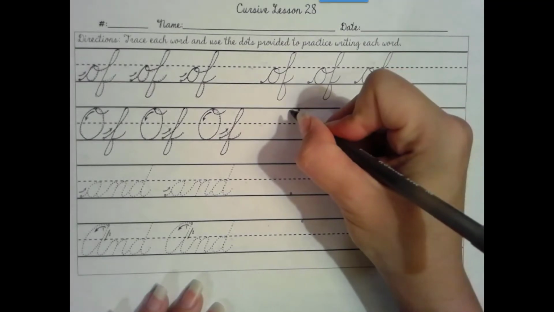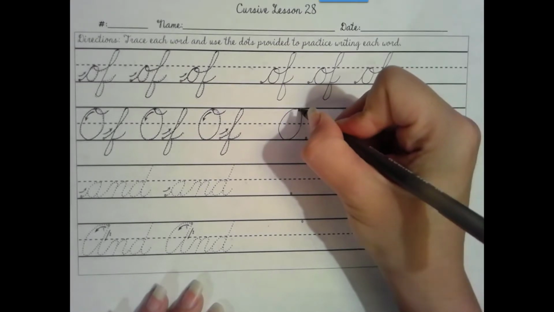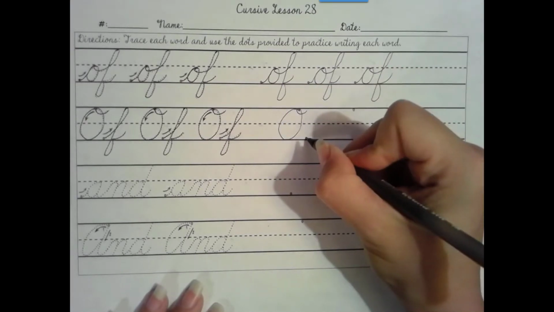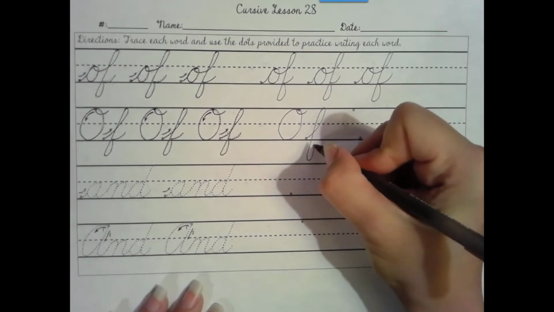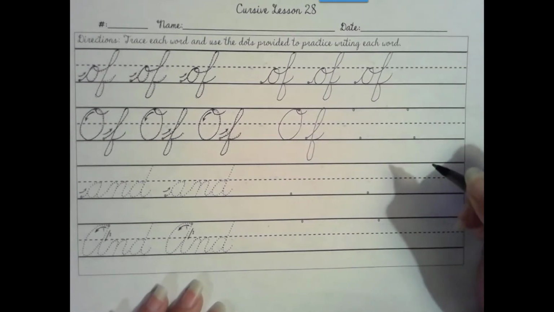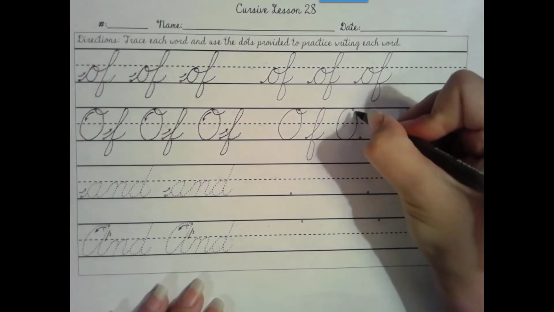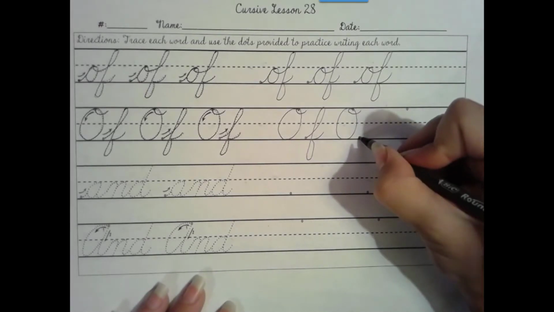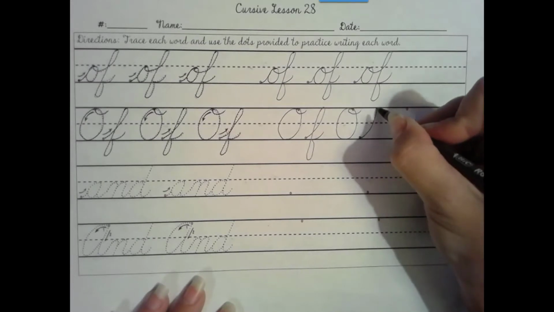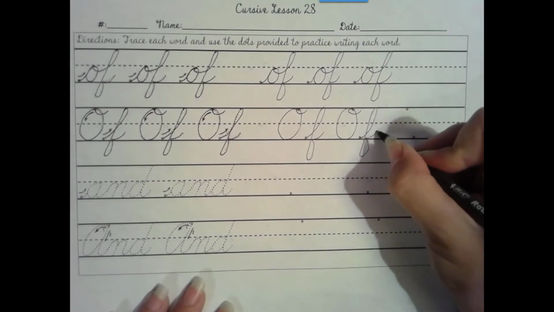Okay, starting dot, we're going to curve around, touch the bottom, complete your oval, make your little loop, and then we go down, slant up to the top, loop back, continue below, loop forward, touch, make your tail. Capital O, gonna do like a regular O but with a little loop and a tail, and then lowercase f, we're gonna slant up, touch the top, loop back, go below, loop forward, touch, make your tail.